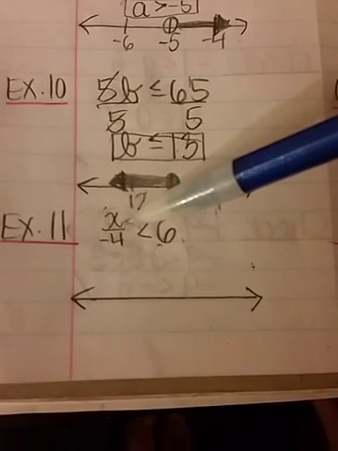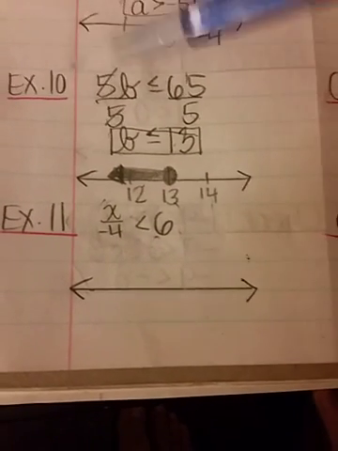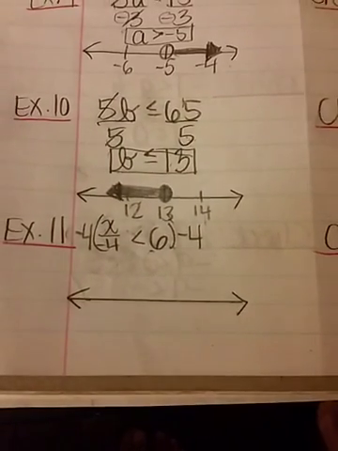Okay, we have x divided by negative 4 is less than 6. This is a division inequality. We have to use the multiplication property of equality to solve. We're going to multiply both sides by negative 4 to get rid of the denominator and isolate the variable.